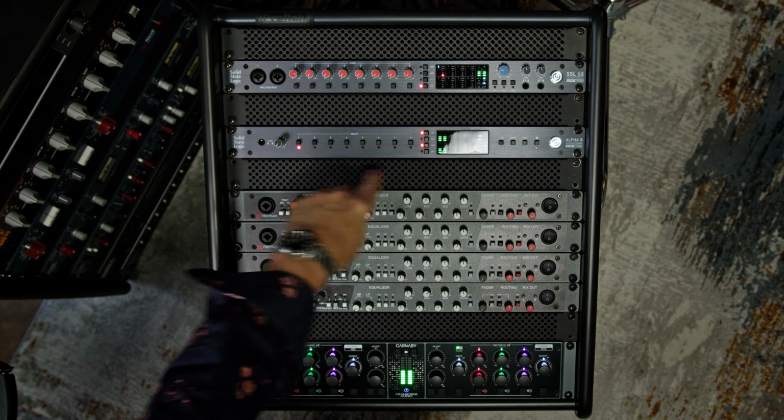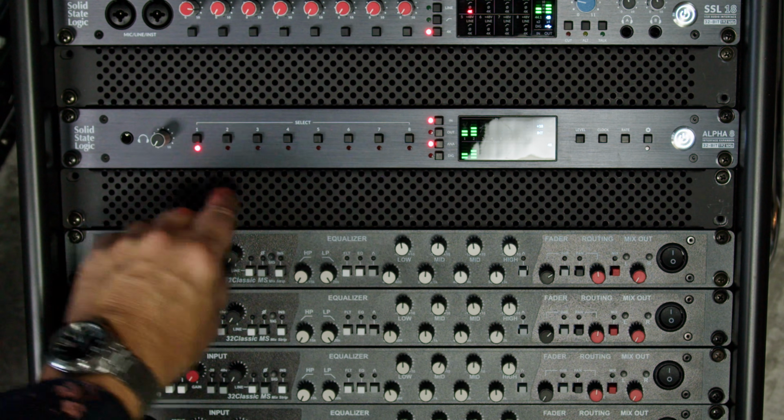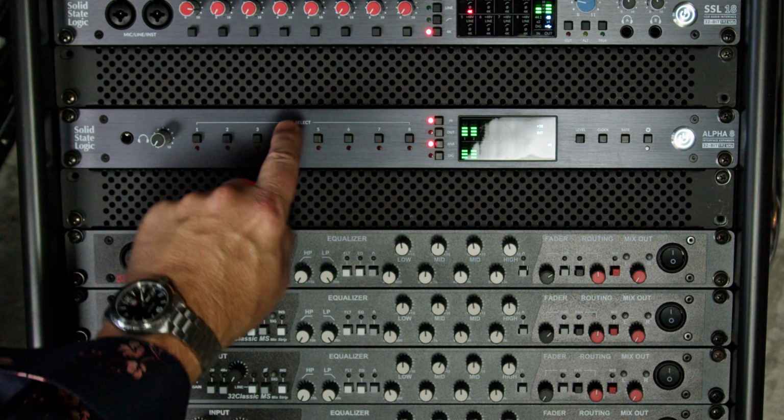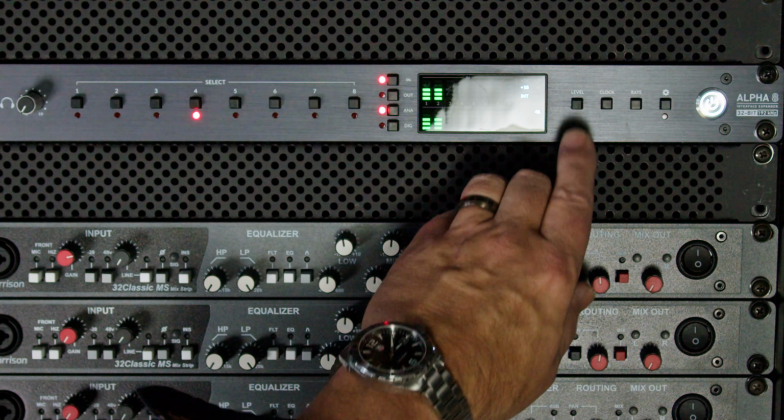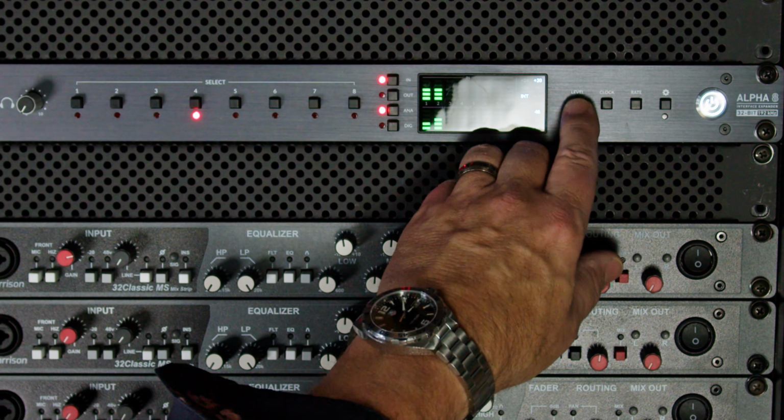Now, the Alpha 8 is very simple to operate. In most cases, you're just going to plug it in and it's kind of set it and forget it at that point. It's a single rack space unit, as you can see here. We've got 8 input channels, and you can select each of those input channels and do a little bit of configuration on those. You can set the level, for example. There are 4 different levels that you can choose from, +9 to +24.